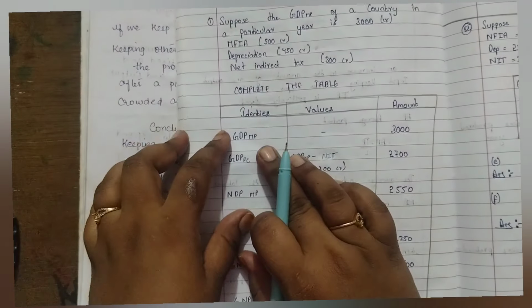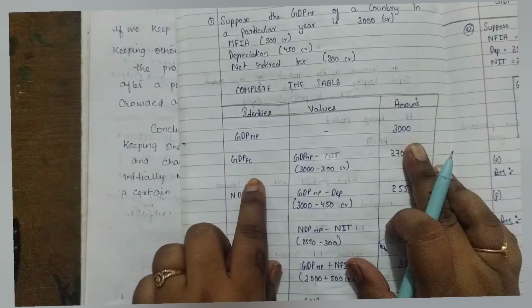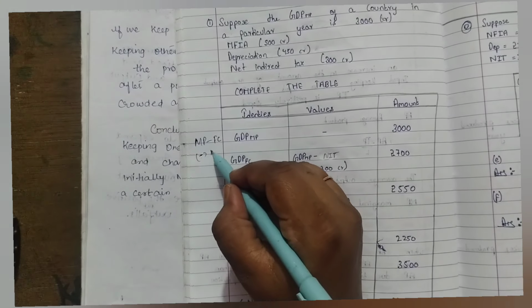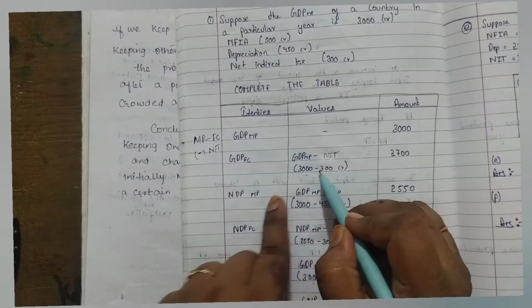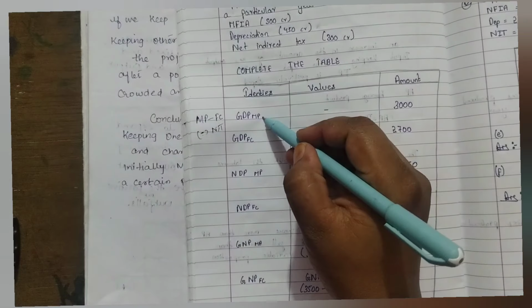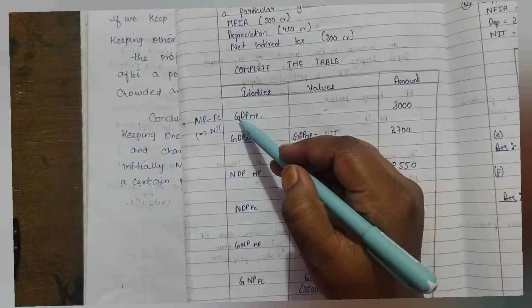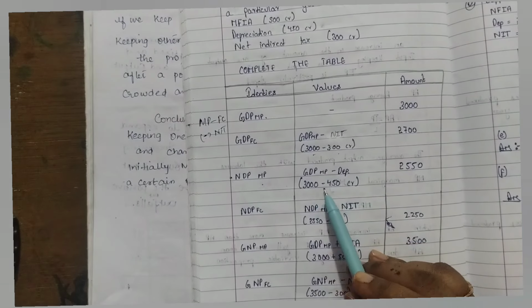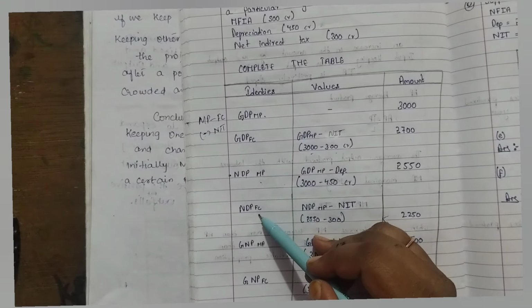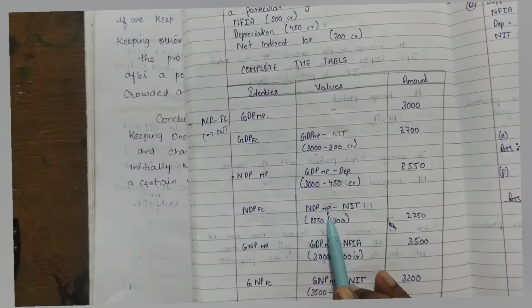See here, the GDP is given, which is 3000. Next, GDP at FC. It means turning MP into FC. What we need to do? Minus net indirect tax. So 3000 minus 300, 2700. NDP-MP. See here, GDP-MP is here. NDP-MP we have to turn, which is gross into net. Then minus depreciation. 3000 minus 450, 2550. And now NDP-MP is there. You have to turn it into FC. So how will you turn MP into FC? Minus indirect tax.